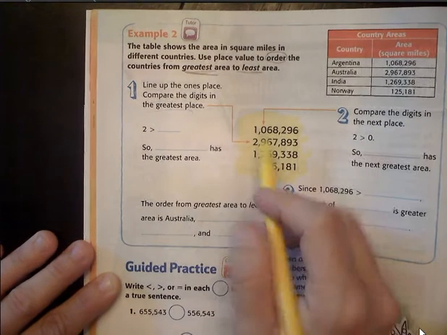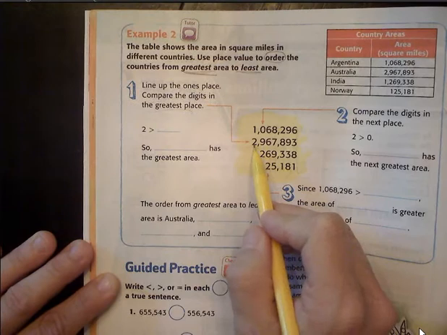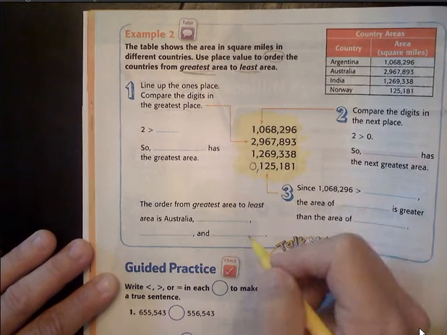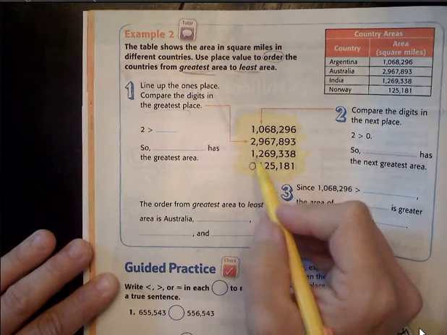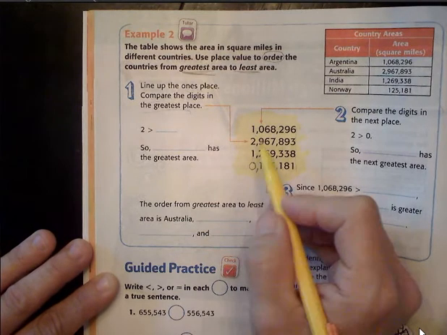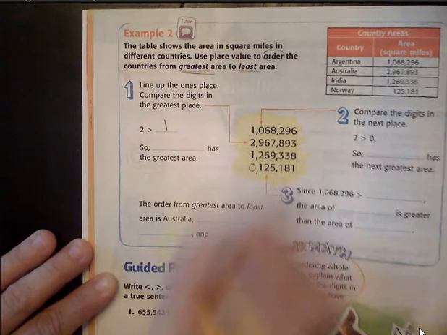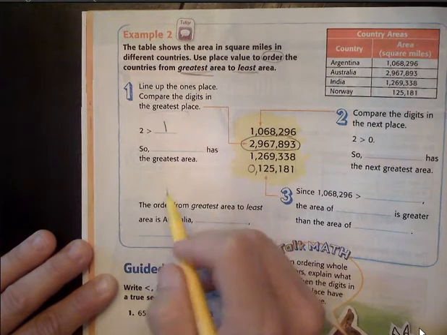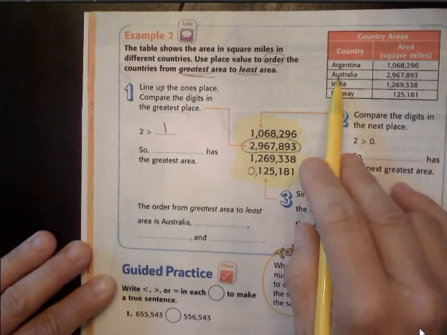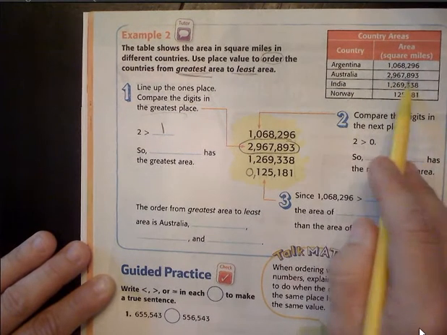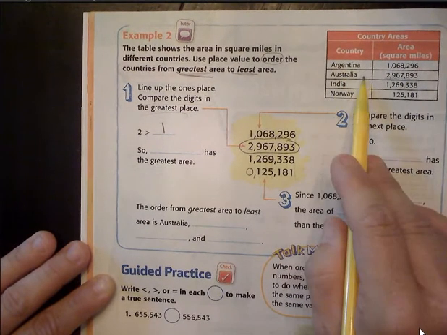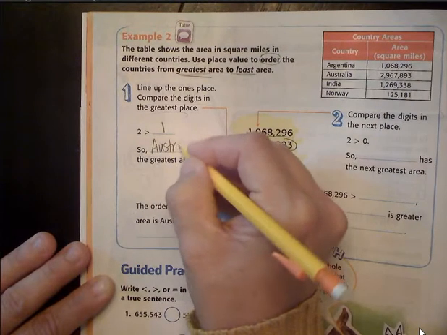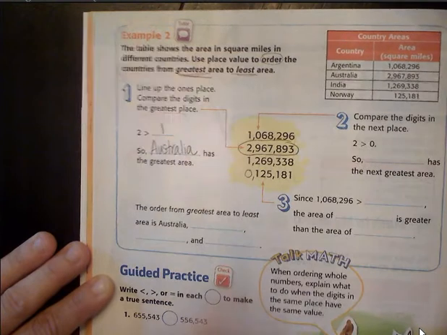So we have a 1, a 2, a 1, and this one has actually 0. So which is bigger, 0, 1, 2, or 1? 2. 2 is greater than 1. So which country, this amount, has the greatest area? We go up to our table, we find that country, and we look across. Oh, it's Australia. So Australia has the greatest area.